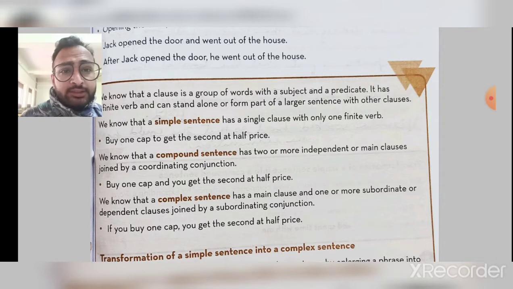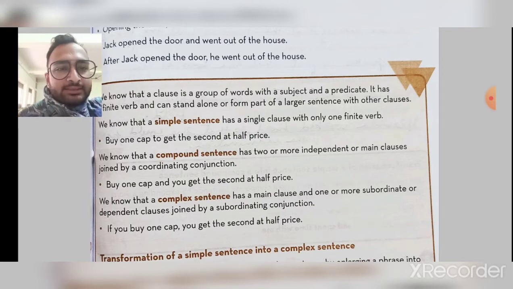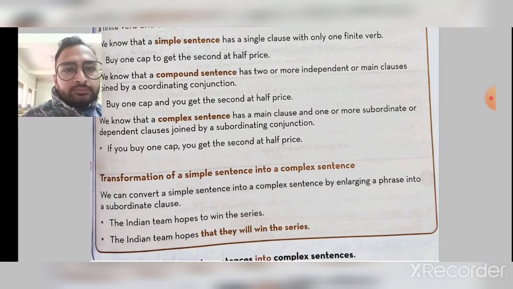We know that a complex sentence has a main clause and one or more subordinate clauses, joined by a subordinating conjunction. If you buy one cap, you get the second at half price. So this is a complex sentence.